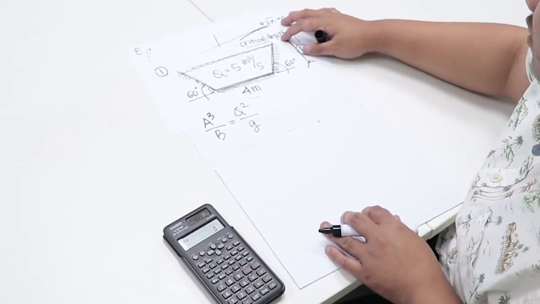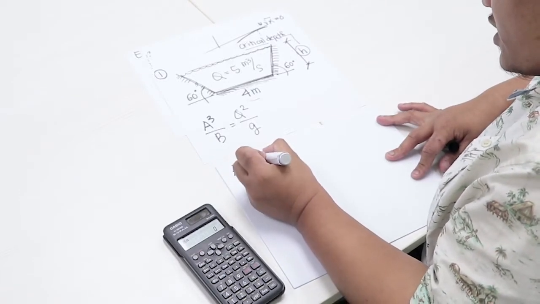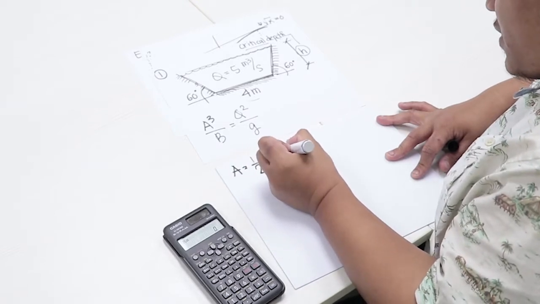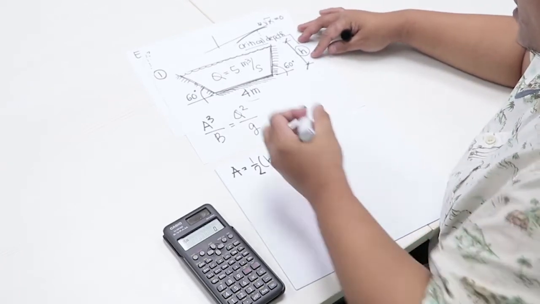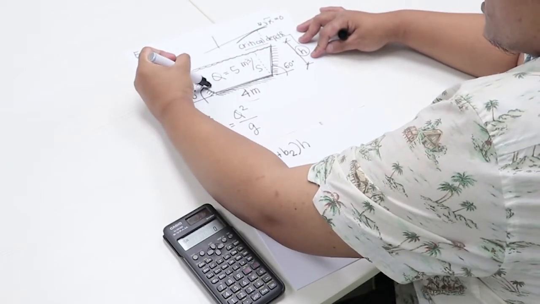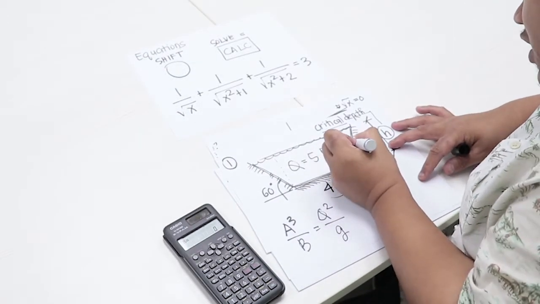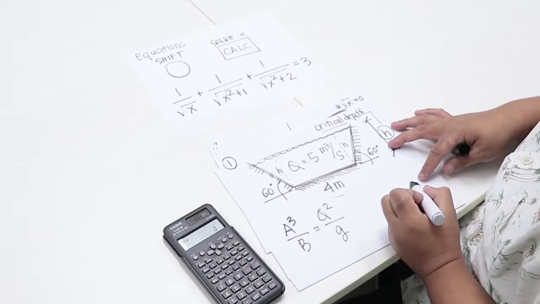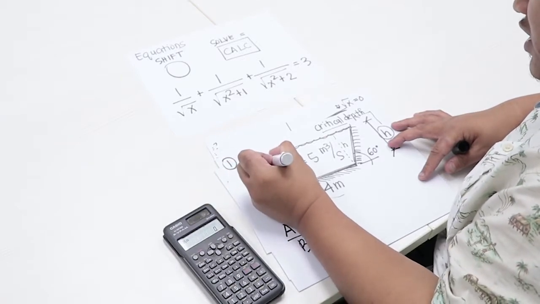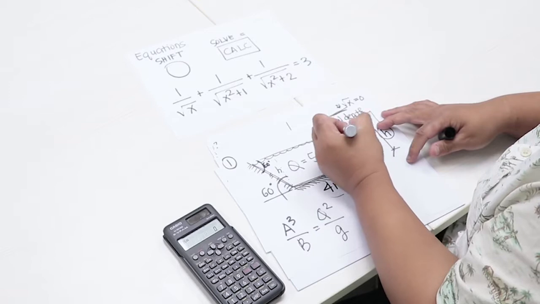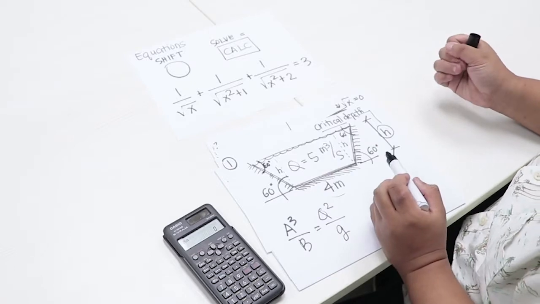So let's set up the equation. So A is, matatandaan natin, 1/2 base 1 plus base 2 times height. Okay? So in this figure, project natin pataas. So we have height H, okay? And then this one is 60 degrees, tama? So by parallel, by alternating angles, this is 60 degrees.